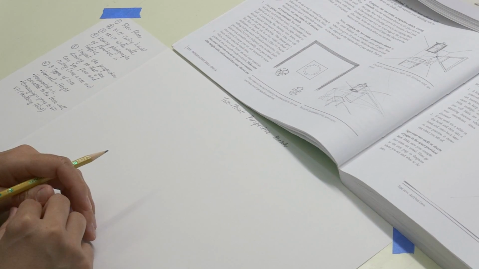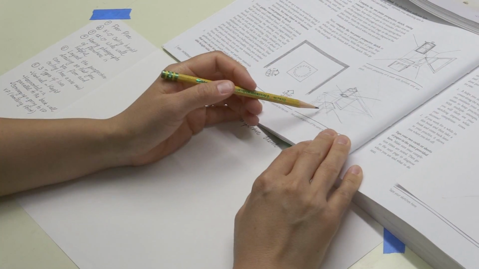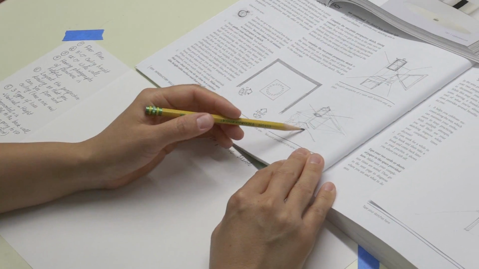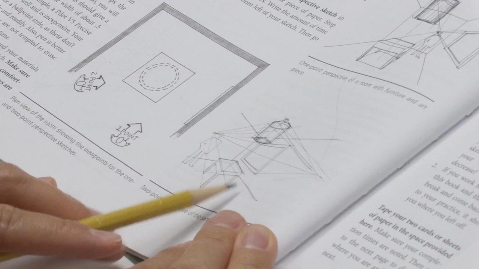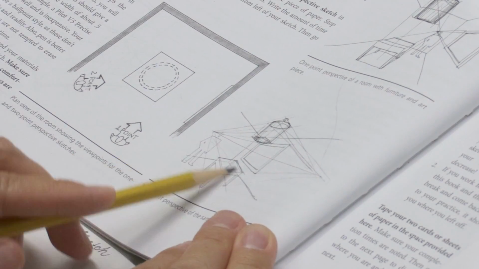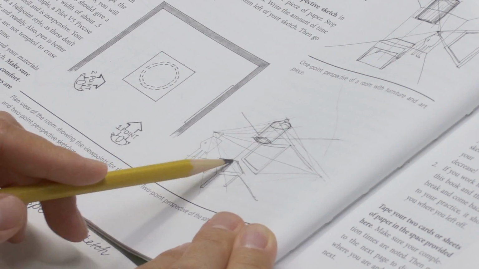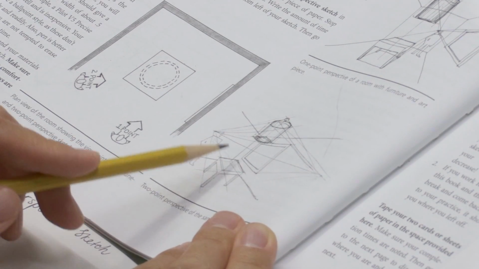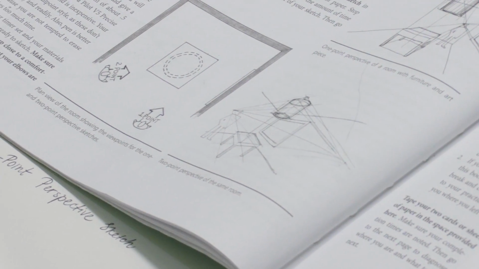And we're gonna have different kinds of lines. So two types of lines we're gonna have. We're gonna have converging lines that are going to the vanishing points, and we're gonna have vertical lines that represent our height. So first of all, we're gonna start with our corner.